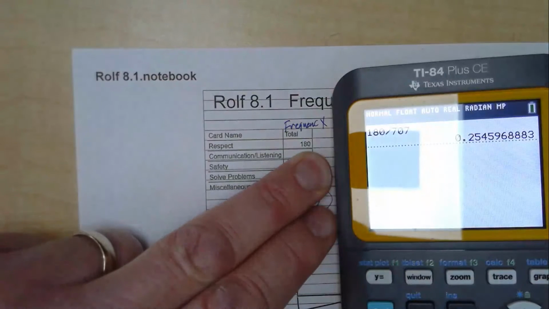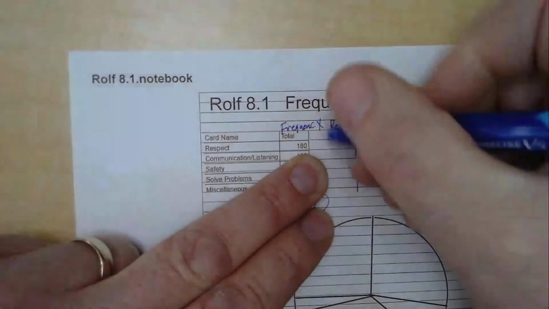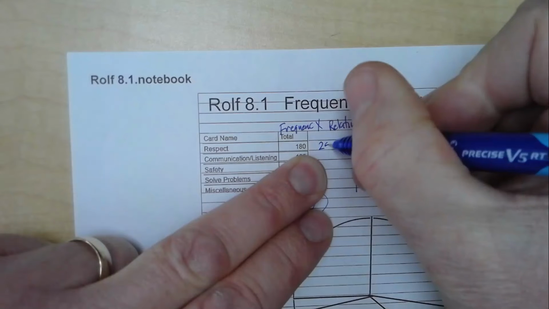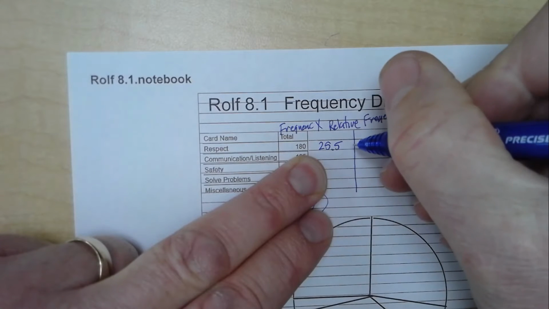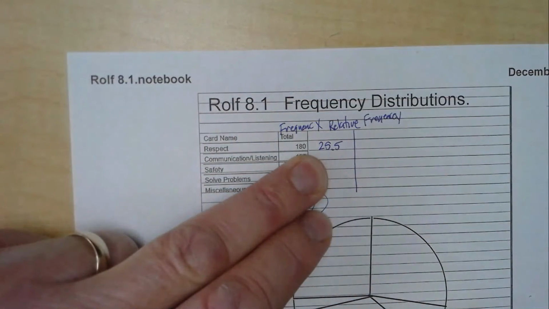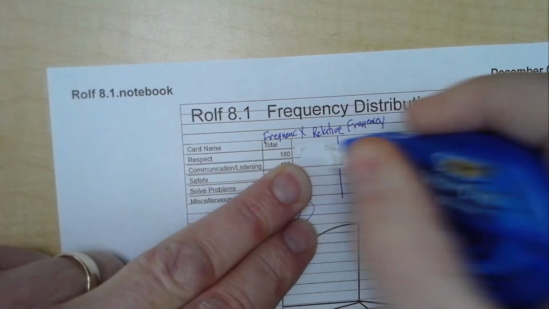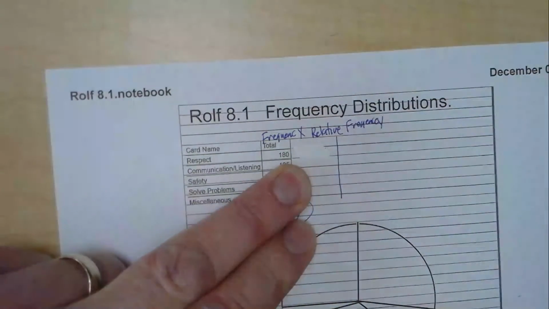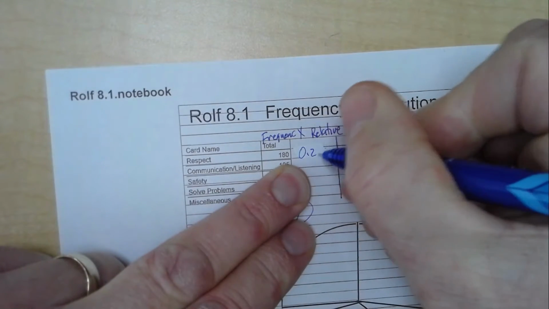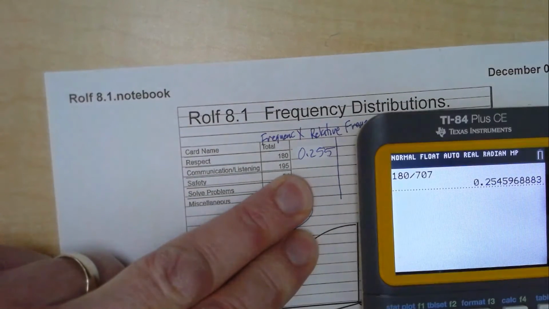So basically 25%. So I'm going to do 25.5. But really I should represent that as a decimal, not percent. So it's going to be 0.255.